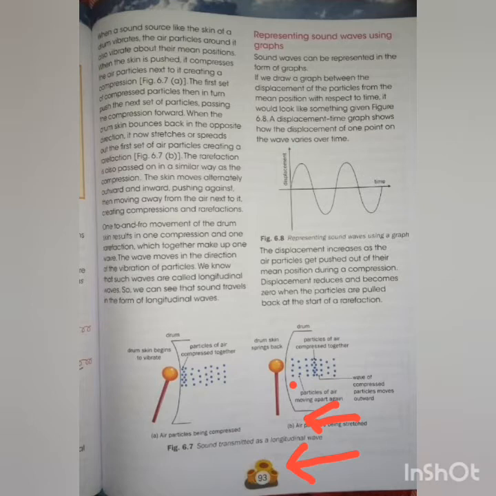The skin moves alternately outward and inward. The skin of the drum moves alternately up and down, that is, outward and inward. And alternately you will have rarefaction and compression.